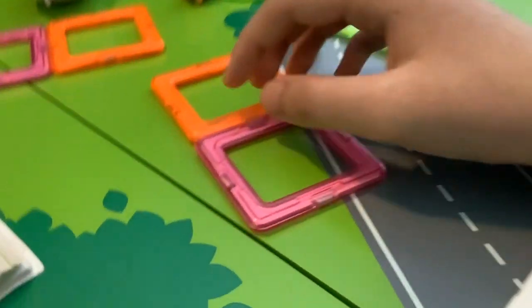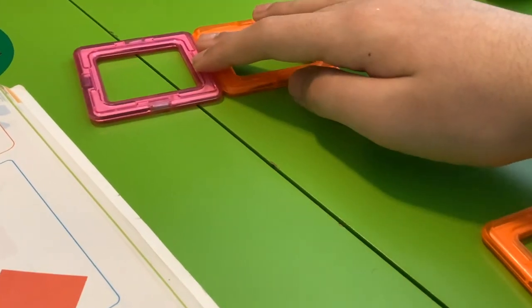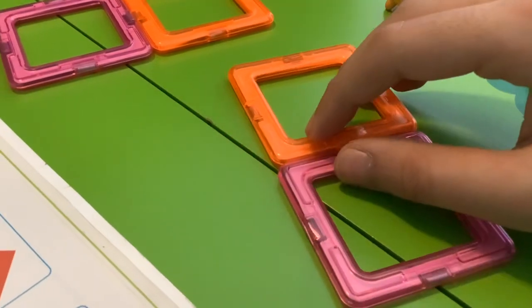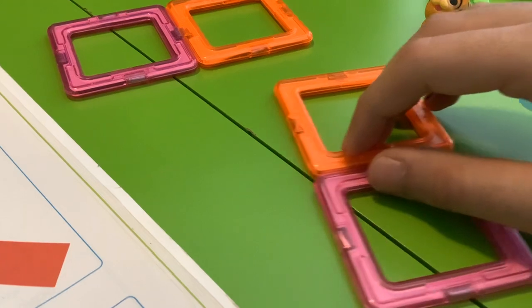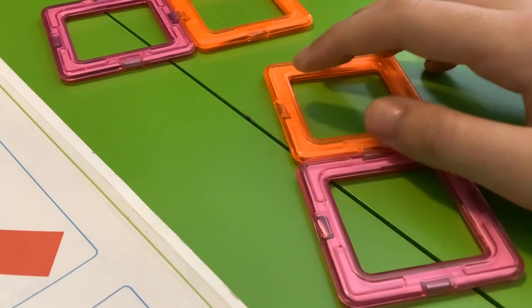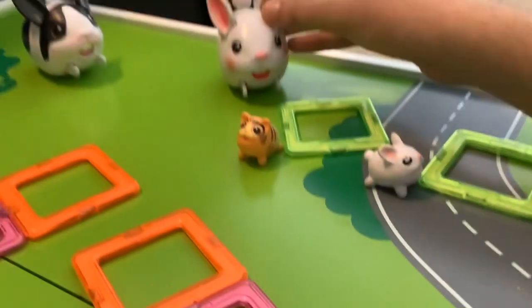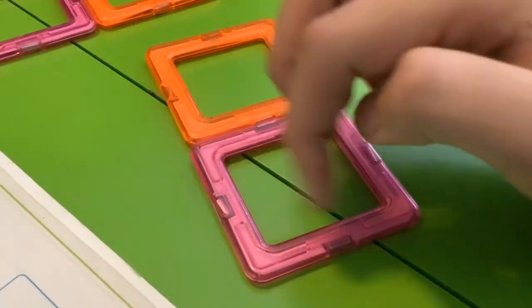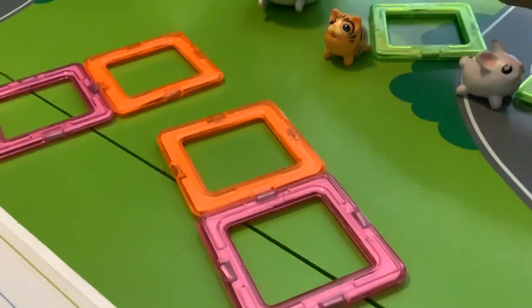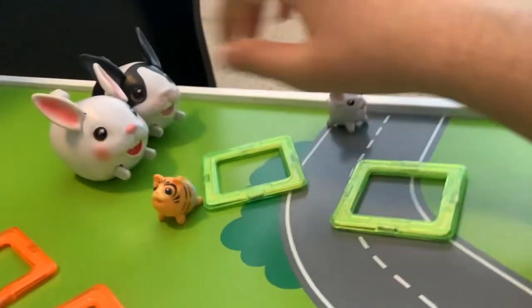Which means that this must also be a rectangle because no matter if it's horizontal like this one or vertical like that one, they are both rectangles. All that matters is 2 long sides and 2 short sides. They are straight, and 2 short sides and 2 long sides make a rectangle. And yes, the 4 sides have to be straight.